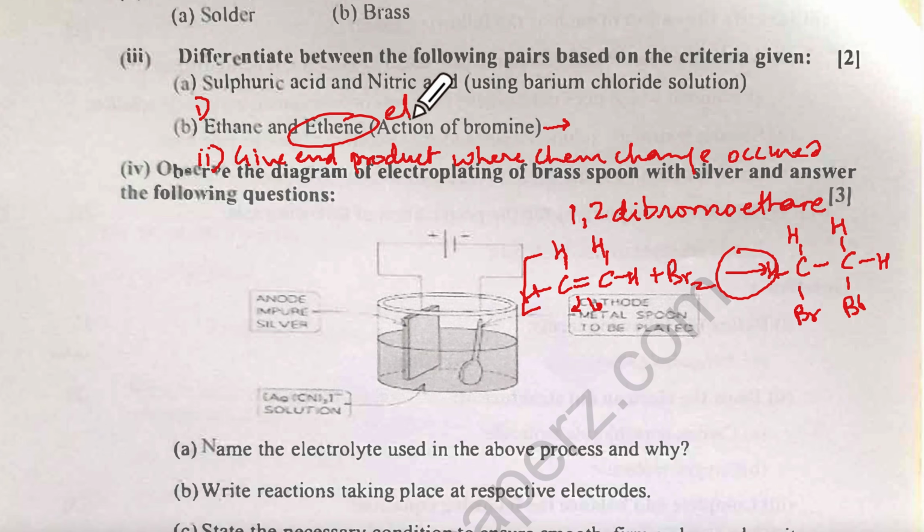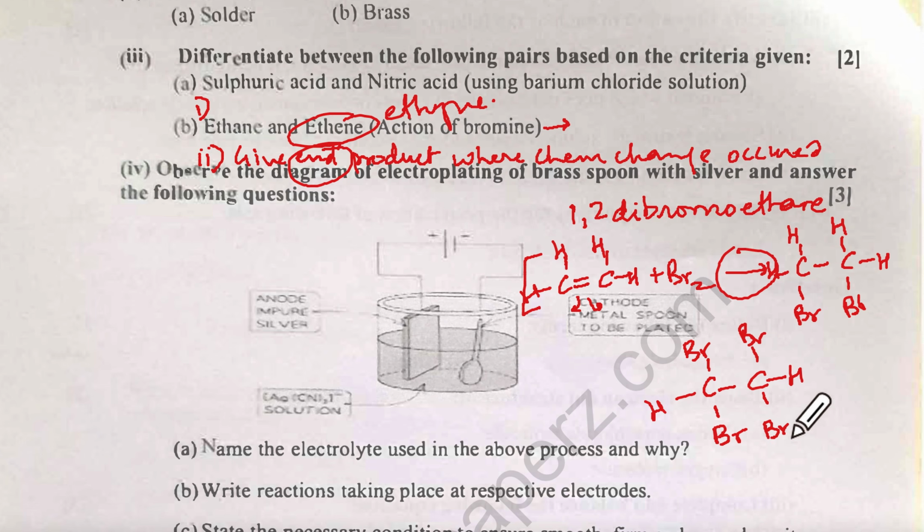Supposing this was ethyne and they wanted the end product, then it would have been 2 steps. So Br here, Br here, Br here, Br here, correct? What is the name of this? 1,1,2,2-tetrabromoethane. Correct.